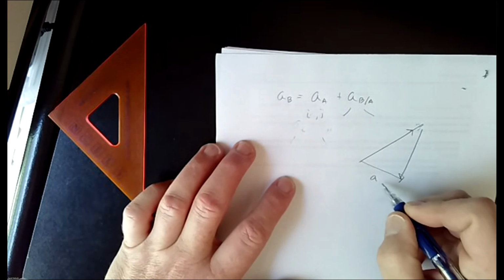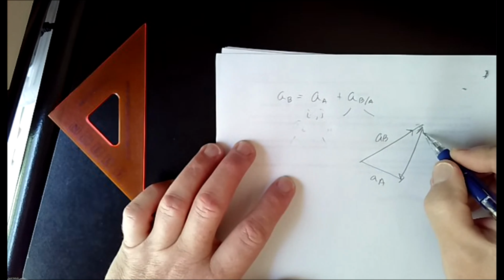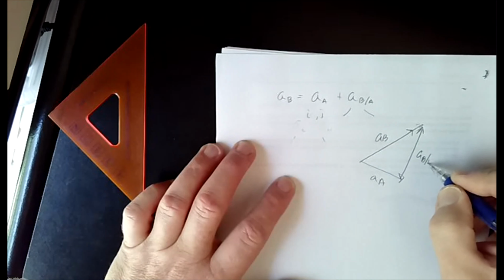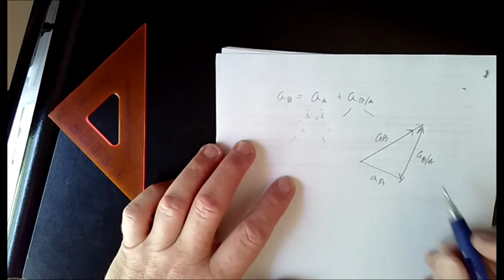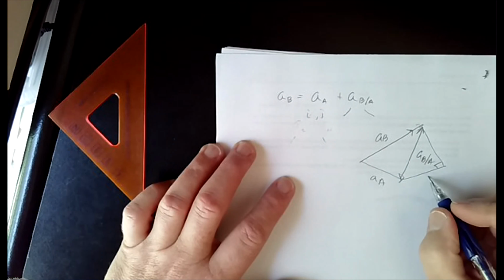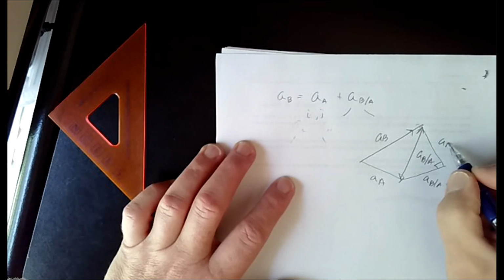That's my acceleration of A, and that's my acceleration of B, and then I have to add that to it. So that's my acceleration of B relative to A. But of course, we break that into its 90-degree components: acceleration of B relative to A tangential, and acceleration of B relative to A normal.